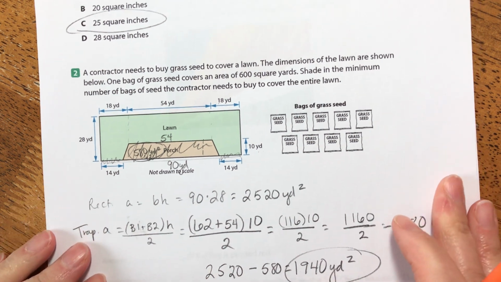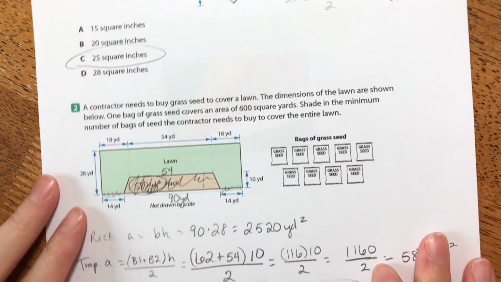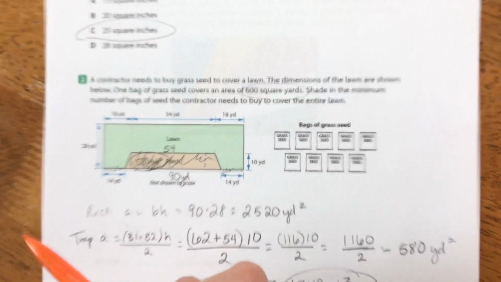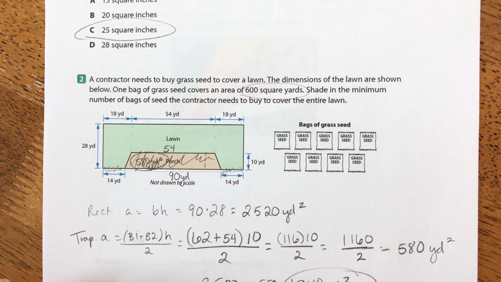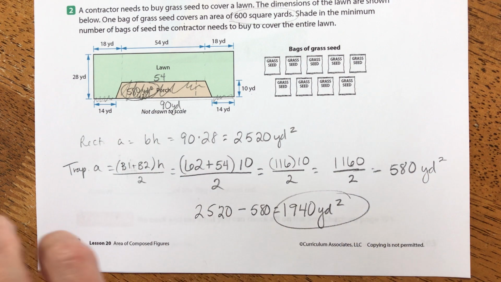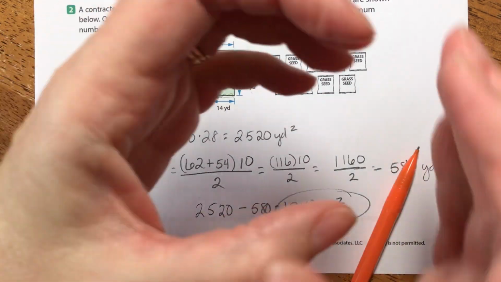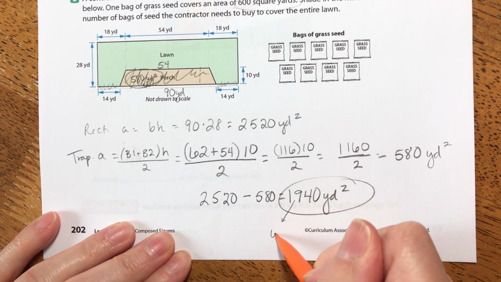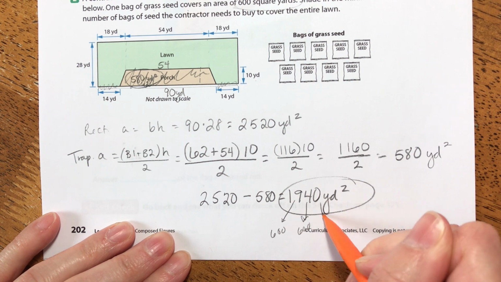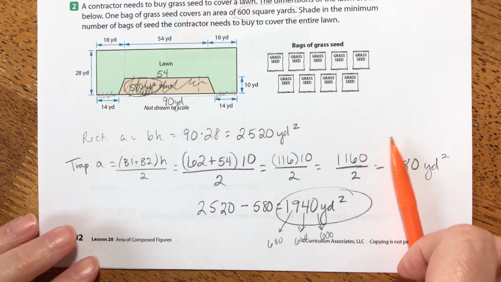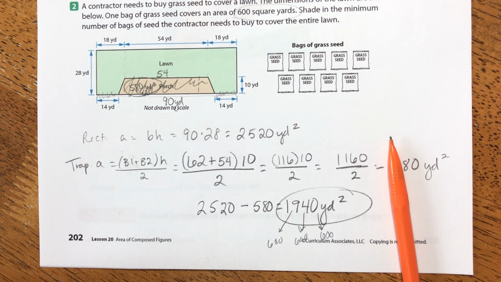Okay, now, how many bags of grass seed am I going to need? Okay, well, let's go back up to the question. One bag of grass seed covers 900 square, gosh, guys, I can't read. 600 square yards. Okay, so how many 600s would I need to cover that? So I'm going to take the whole thing and put it into groups of 600. What operation is that? Do you see what operation this is? This is division. So I'm going to take my 1,940 and divide it by 600.